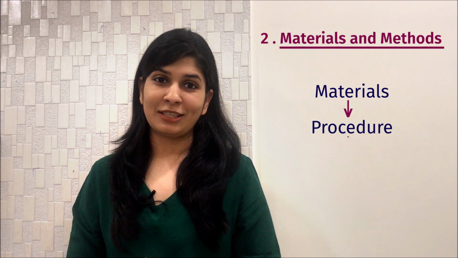So you're going to start by giving a description of the materials that you have used to conduct the experiment, and then you will talk about the step-by-step procedure that you have followed to arrive at the final result. And once you have done that, you will also talk about the instruments or the equipment that you have used to analyze the data. Now, writing the materials and methods section is pretty straightforward most of the time.